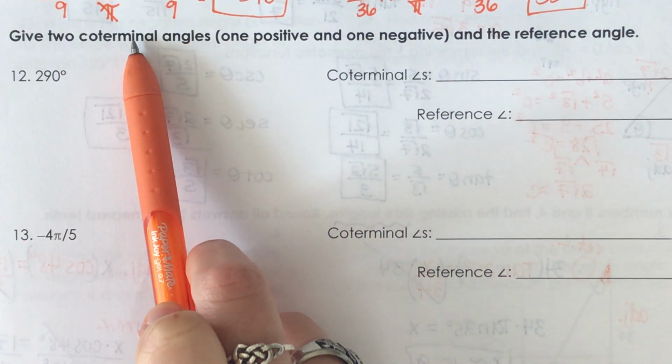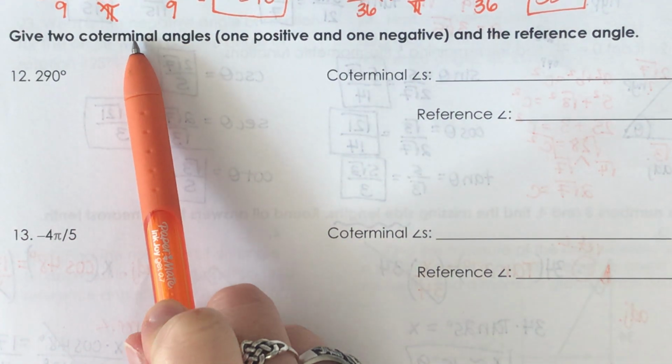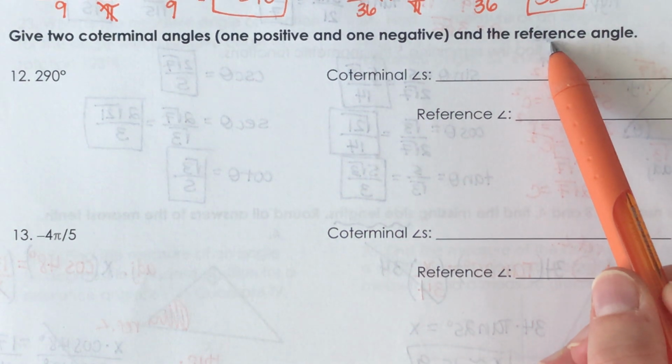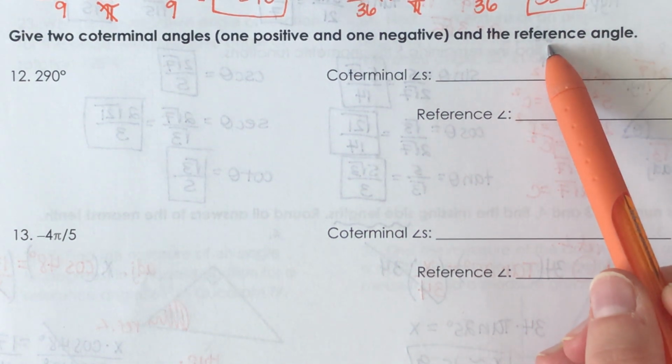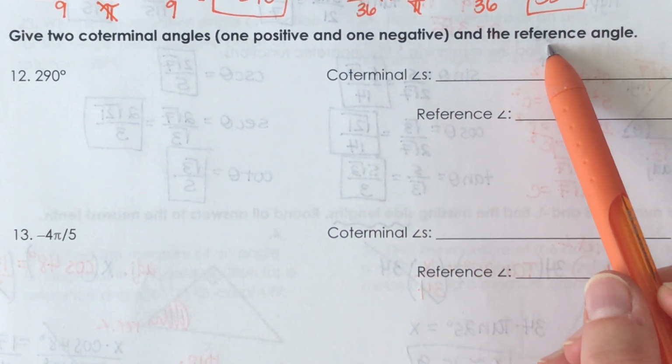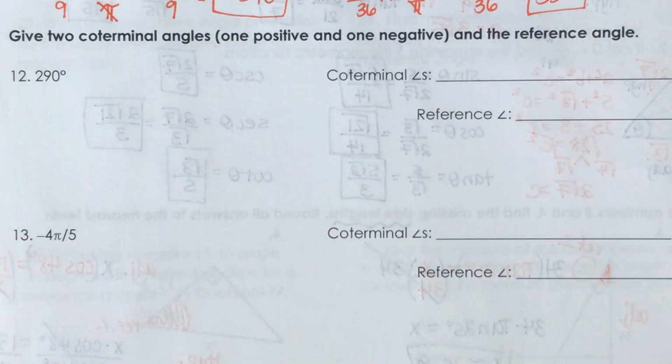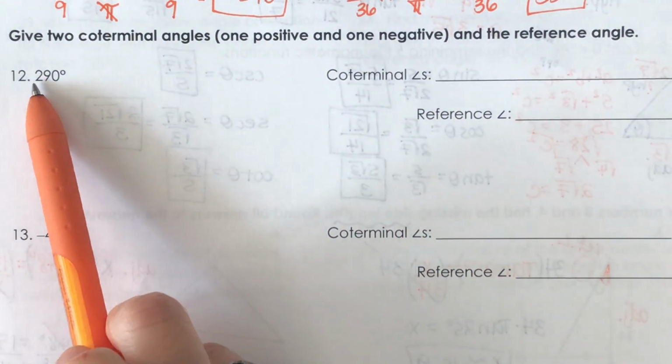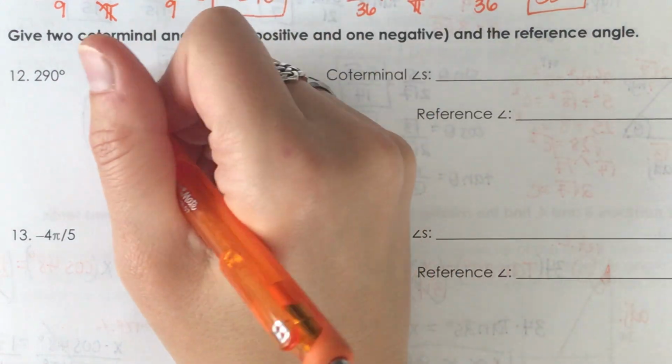Coterminal means they end in the same spot on the unit circle. Reference angle is the acute angle that gets you back to the x-axis. So we're going to draw a picture for each one of these here. So the first one I'm given is 290 degrees.